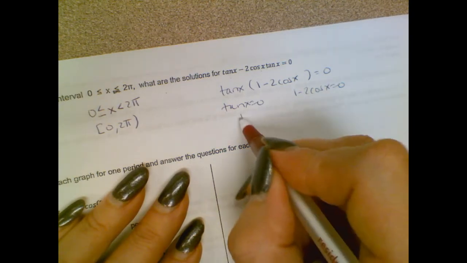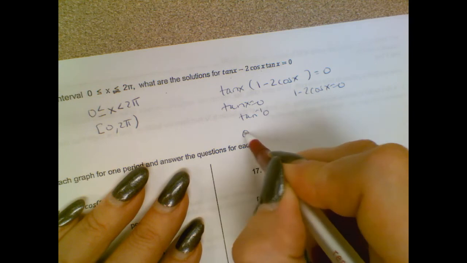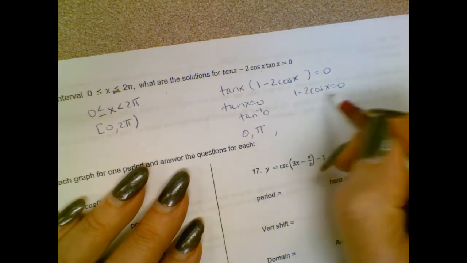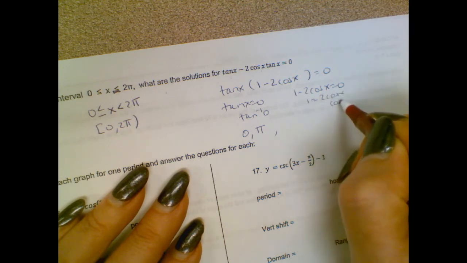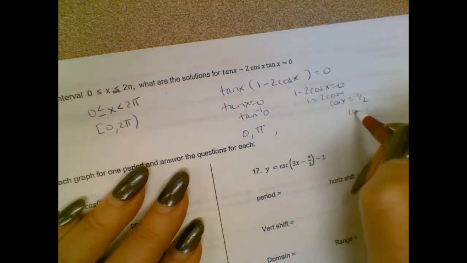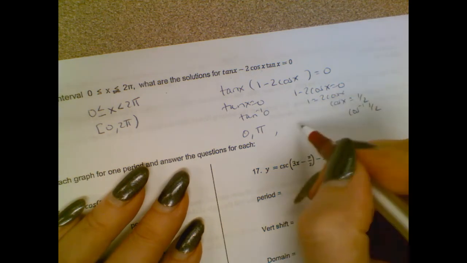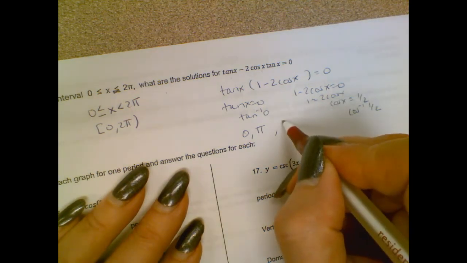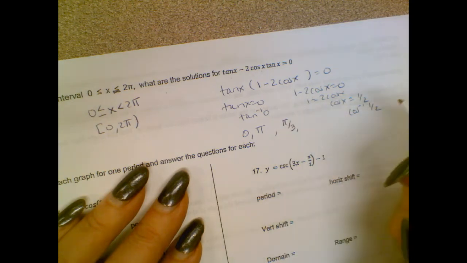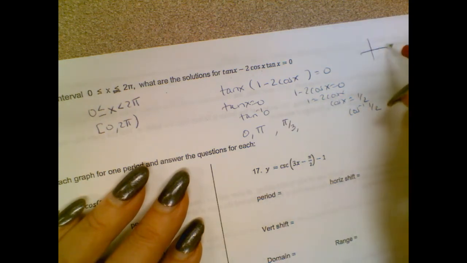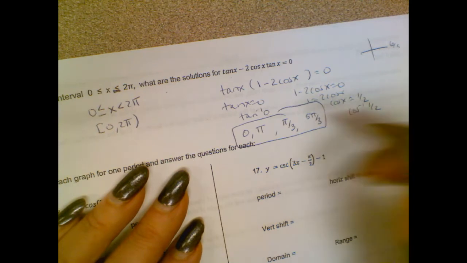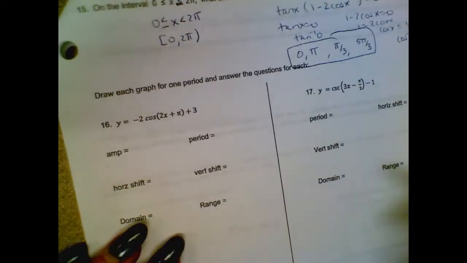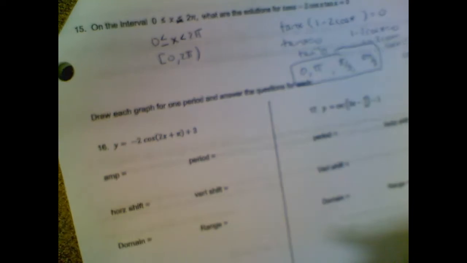So when is tangent 0? That's at 0 and pi. On this one, 1 equals 2 cosine x. Cosine x equals 1/2. When is cosine 1/2? Cosine is 1/2 at 60. And in the fourth quadrant, so if this is pi over 3, this would be 5 pi over 3. That's the fourth quadrant. There's your 4 answers.